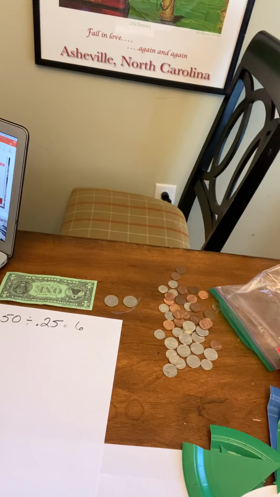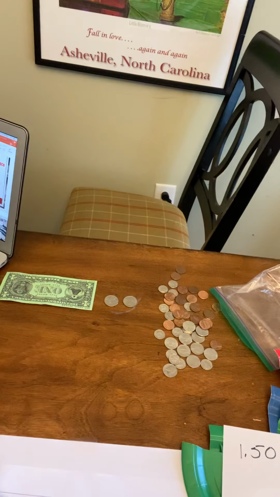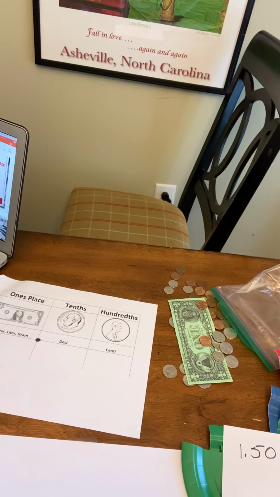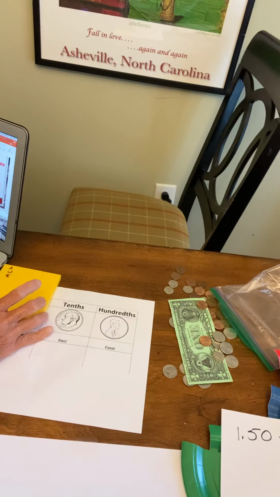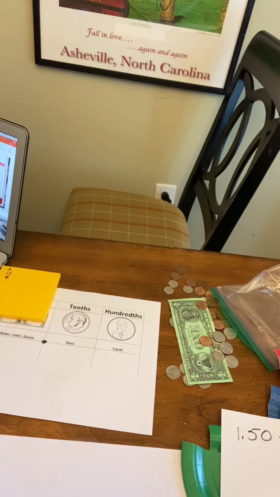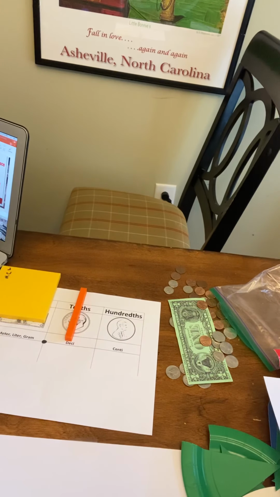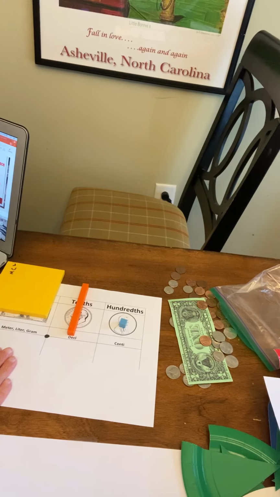All right. Now, with the race to $1, I would like for you to move to and play race to $1 with your base 10 blocks. So with your base 10 blocks, this is going to be my dollar. My flat is my dollar, okay? My longs are going to be my tenths, and my units are going to be my hundredths. And play it with base 10 blocks and using, this is my whole.